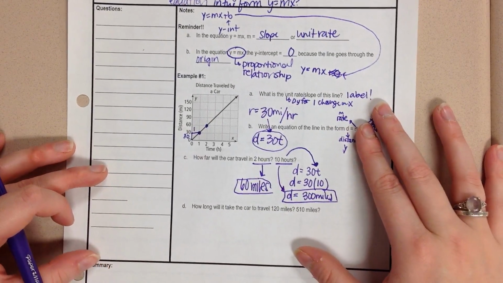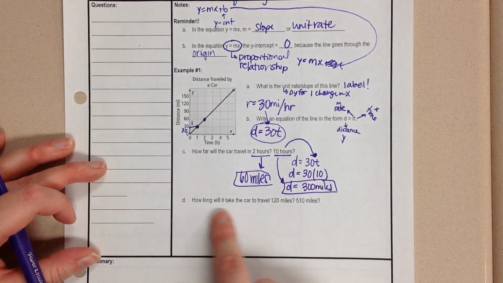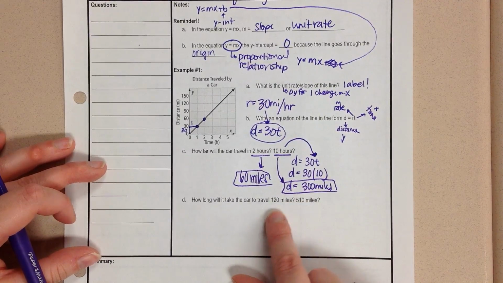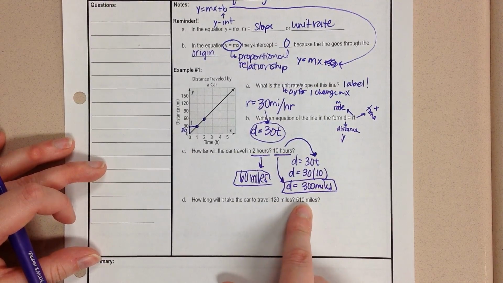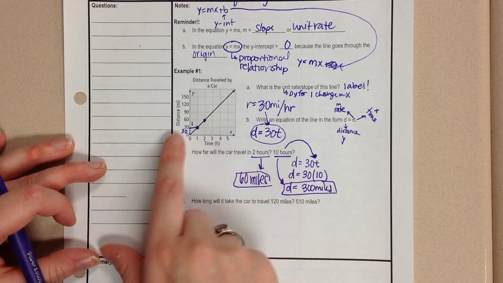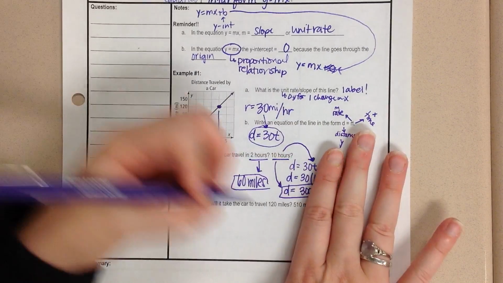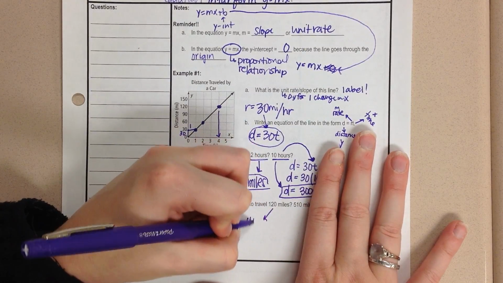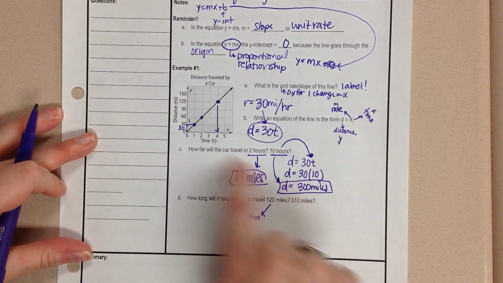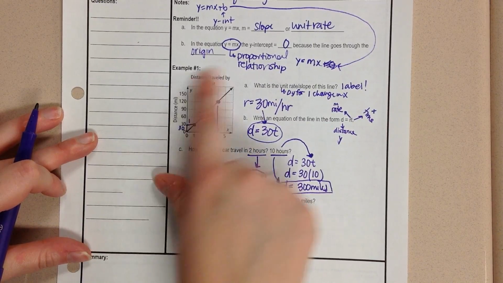Okay. Now, we're going to kind of go backwards. So how long will it take the car to travel 120 miles? What about 510 miles? Okay, let's see if 120 is on there. Okay, and that looks like 4 hours. Okay. What about 510? It goes up to 150, but not 510.